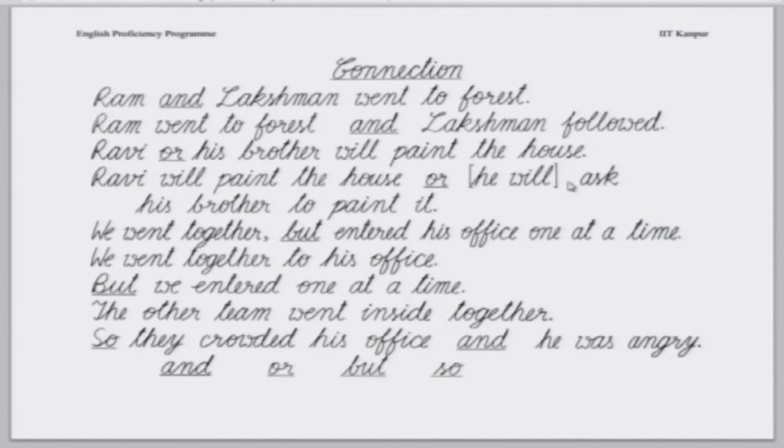This he will may go missing in the compound sentence. Or we went together but entered his office one at a time. What it means is that we went together but we entered his office one at a time. So, in this case, this so is actually not connected in the same sentence as the previous one, but it could be so.